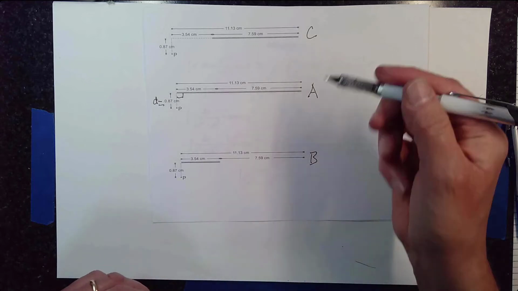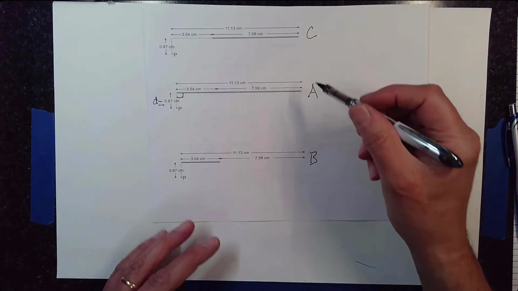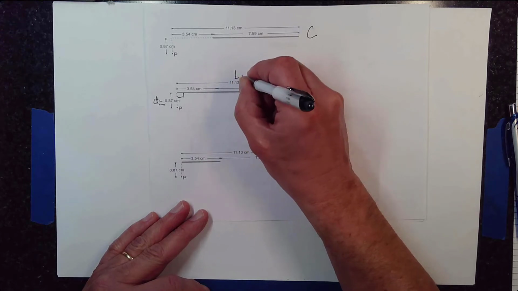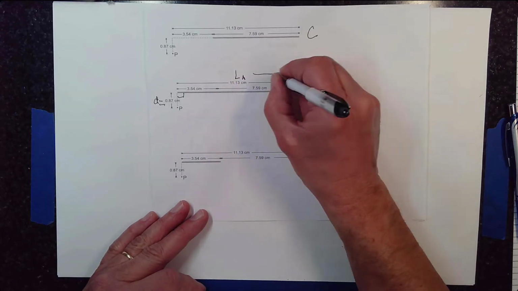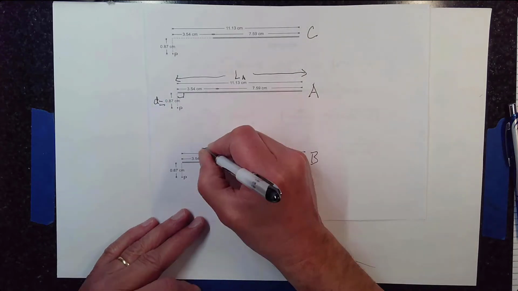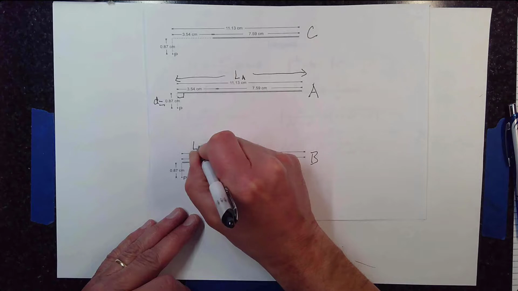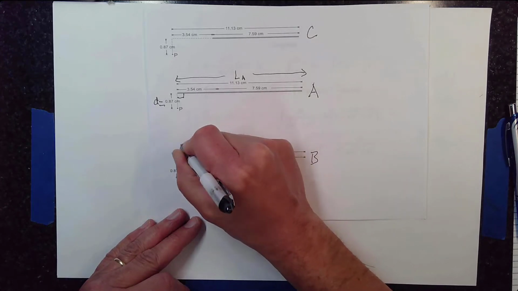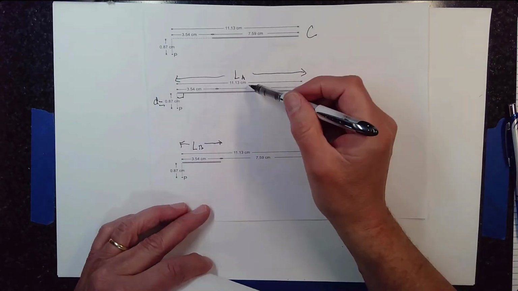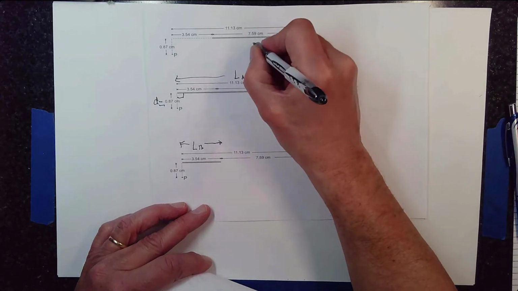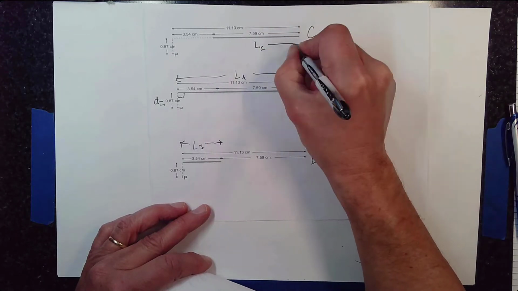So we've got all of these that we're going to consider. A and B are going to be very similar. I'm going to call this length here L sub A. I'll call this little length here L sub B, and so that'll be 3.54 centimeters. And then L sub C will be 11.13 centimeters minus 3.54. So this will be L sub C here.